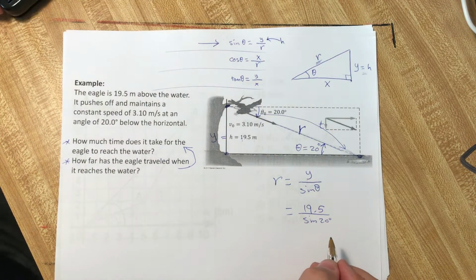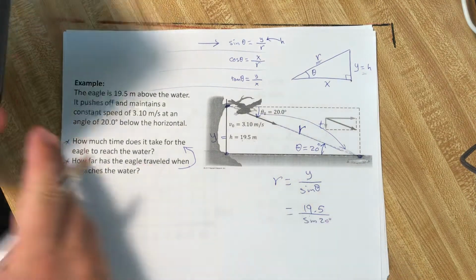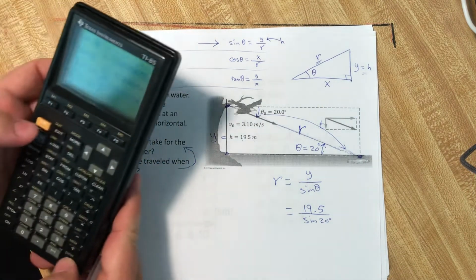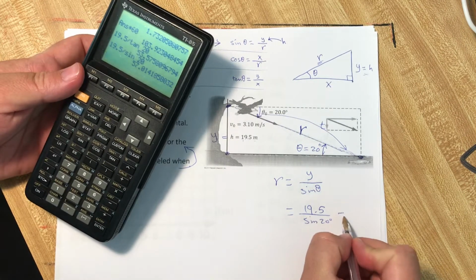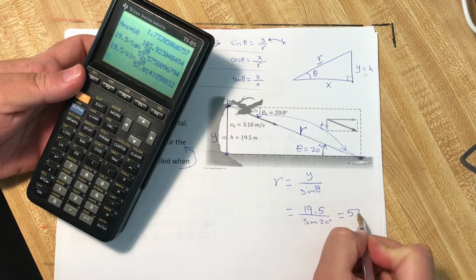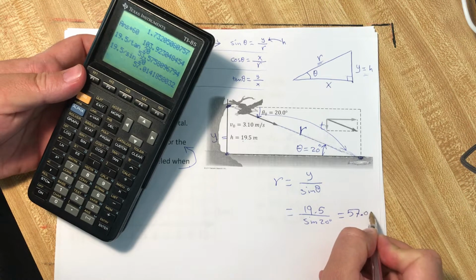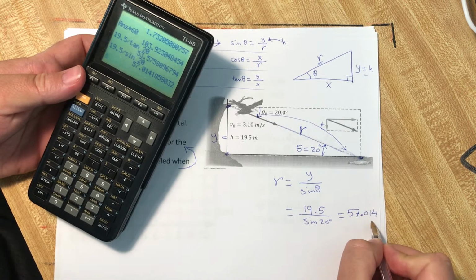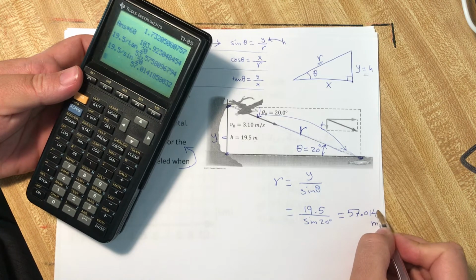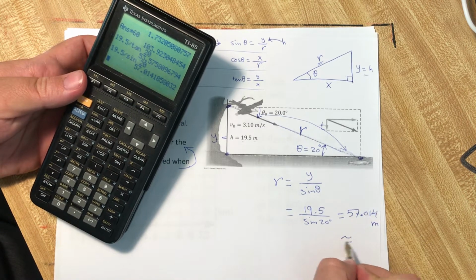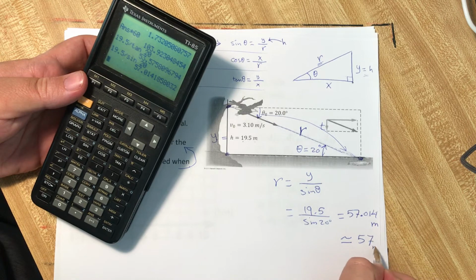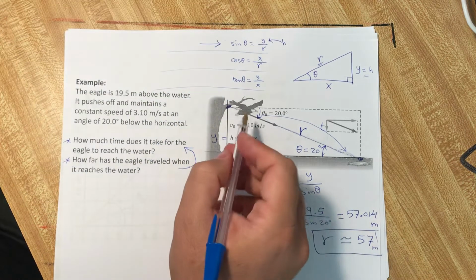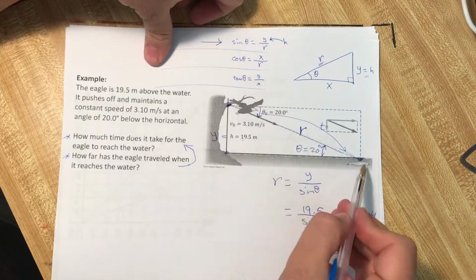This will be equal to 57.1014 meters. We can approximate this to 57 meters. This is the distance which the eagle will travel.